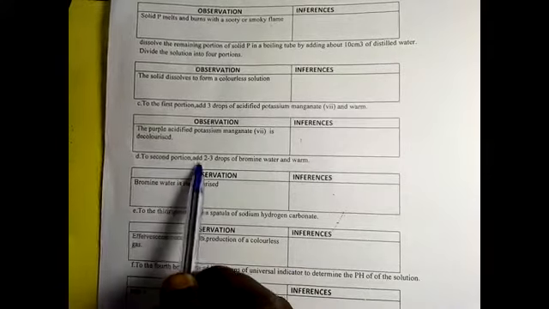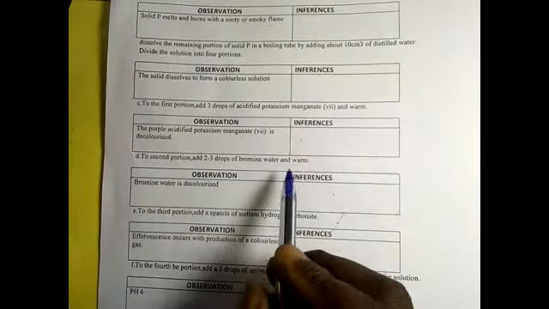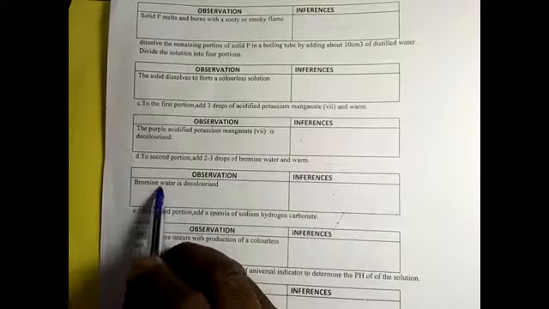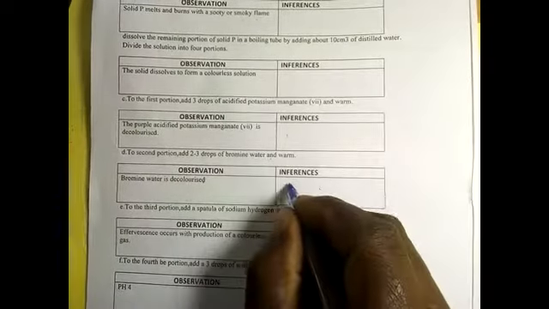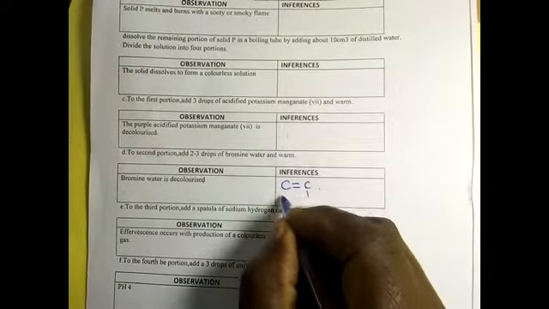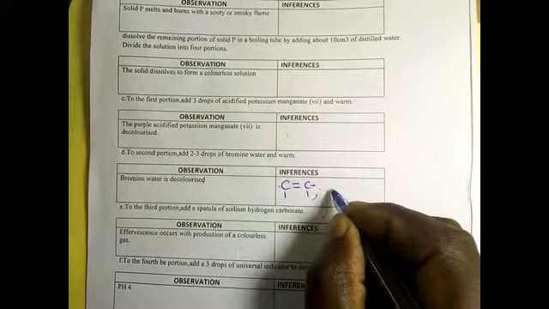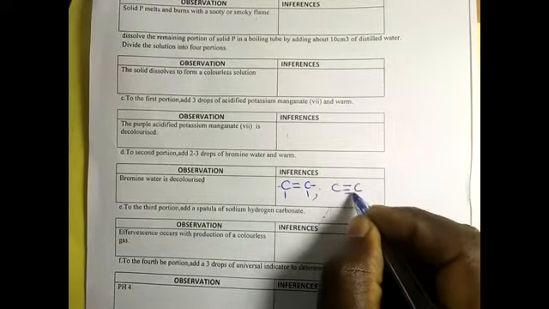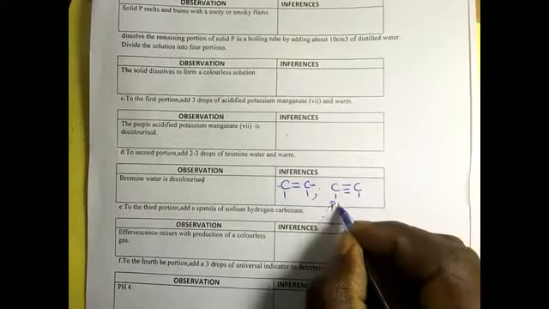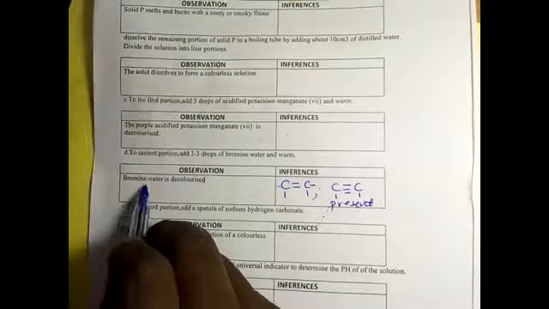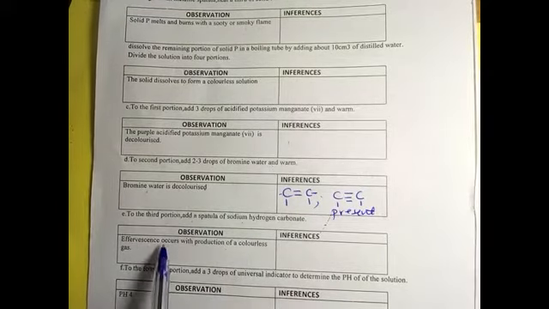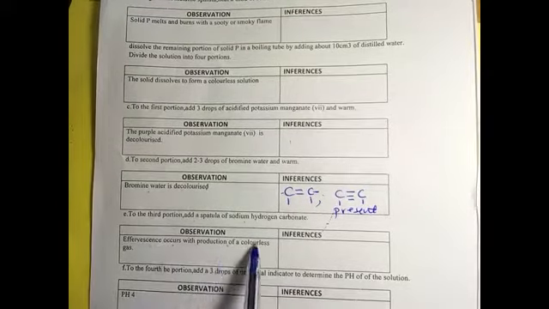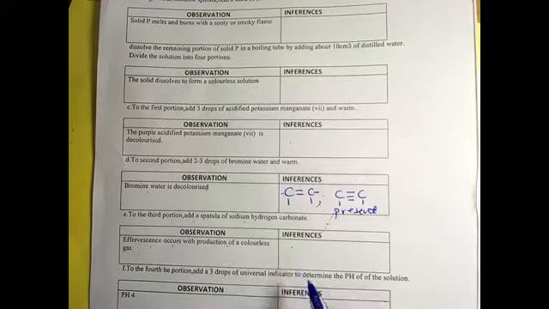To the second portion, add 2 to 3 drops of bromine water. So bromine water is decolorized. When bromine water is decolorized, it means that a double bond, a triple bond, the unsaturated functional groups are present. And then to the third portion, add a spatula of sodium hydrogen carbonate, then effervescence occurs with the production of a colorless gas. That one we have answered.